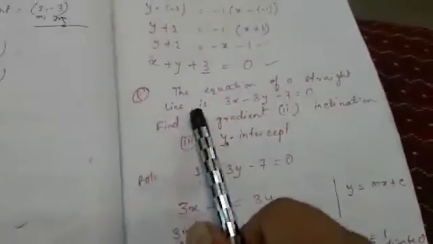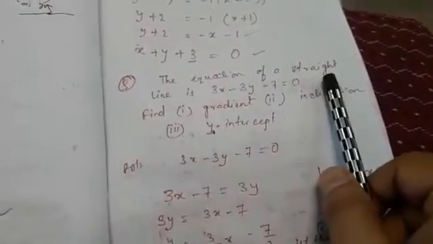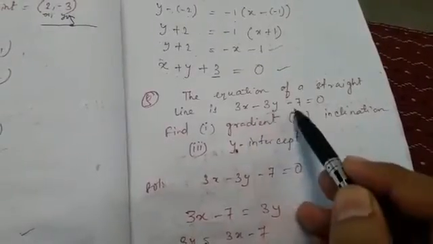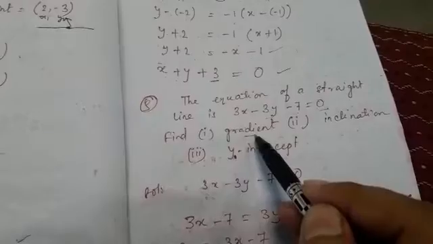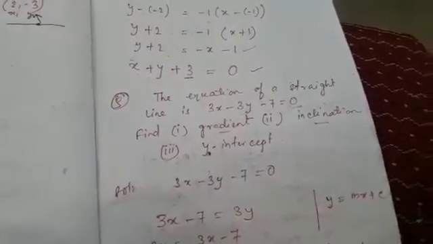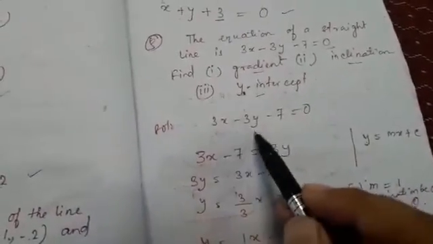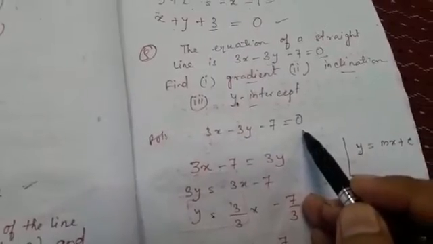Now see, next question, find the equation of the straight line is given as 3x minus 3y minus 7 is equal to 0. Now they are asking to calculate, number 1 find the gradient, number 2 the inclination of the line, and number 3 the y-intercept. Now students, see the question given is 3x minus 3y minus 7 is equal to 0.